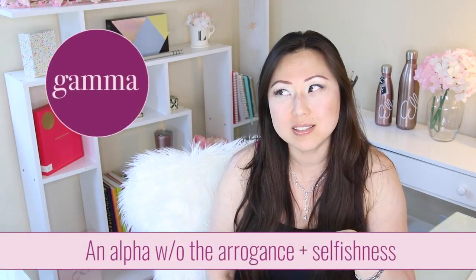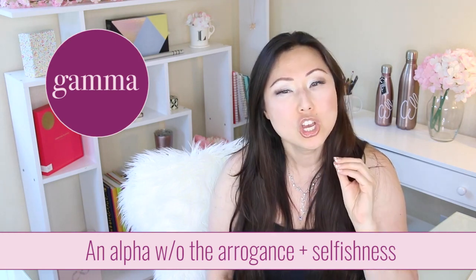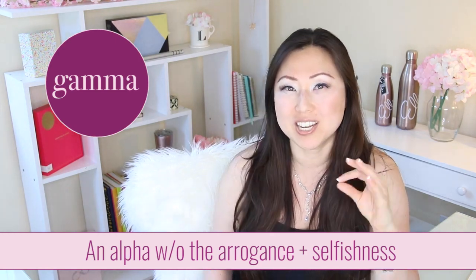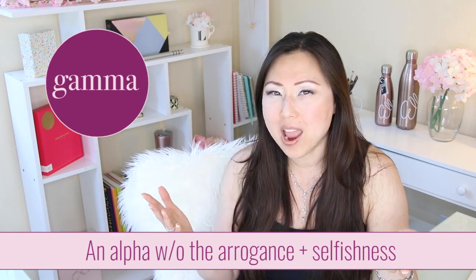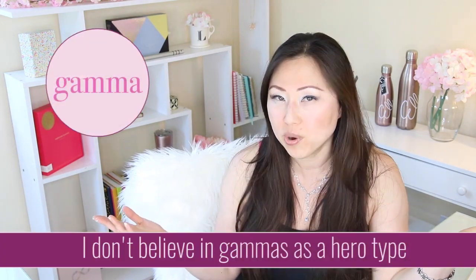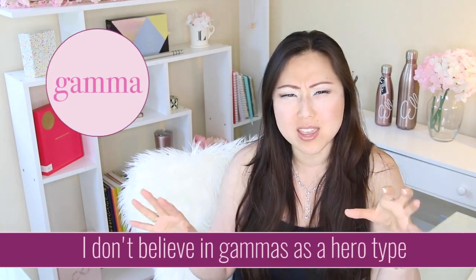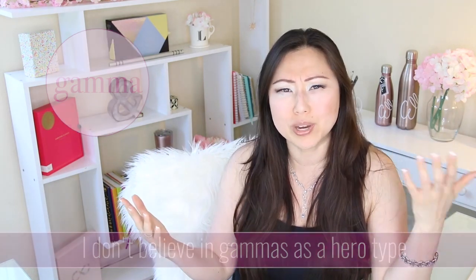And I should mention, there is this other thing called a gamma hero. I personally don't believe in a gamma hero, but it is defined as someone who is strong and powerful, but not arrogant. So basically a hybrid between the alpha and beta. In my opinion, pick a side and go with it. Don't try to make this fake gamma that doesn't honestly ring true.